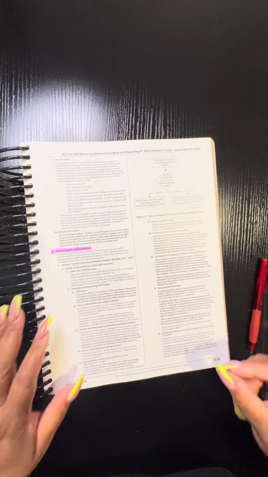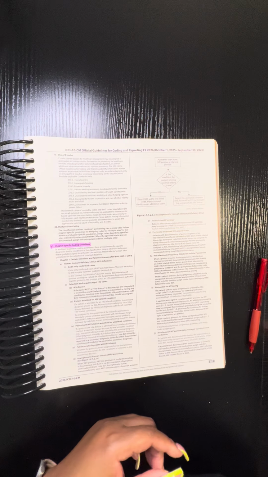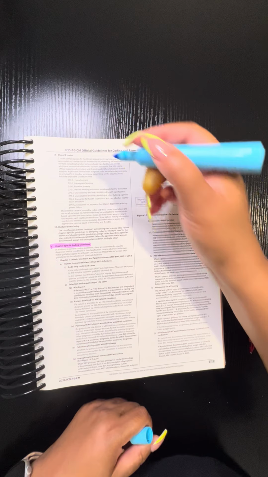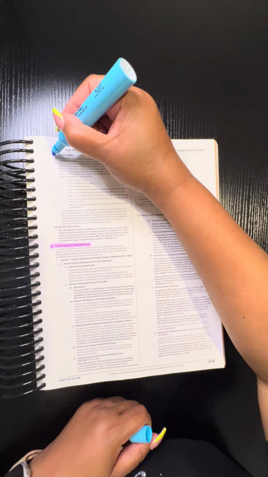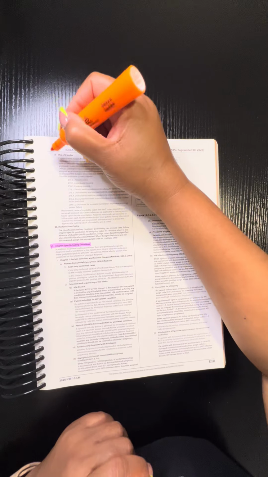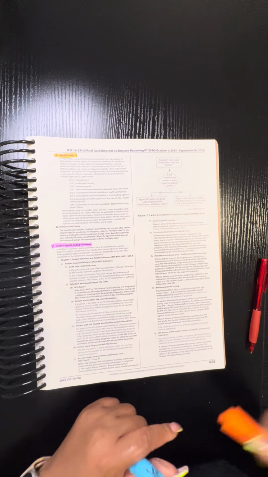And now we're going to go to page G7. The next part we got is use of Z codes. Oh wait, we got to do that in orange.